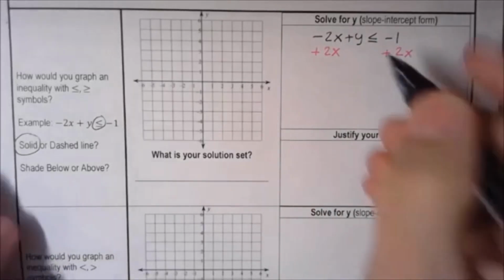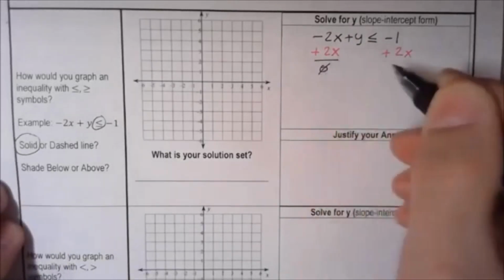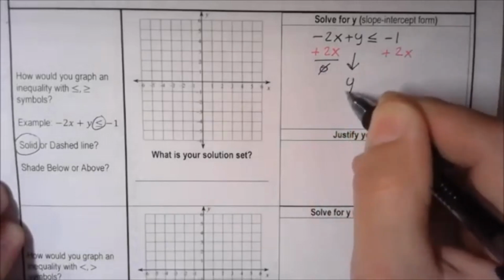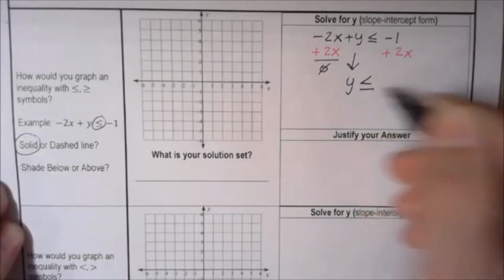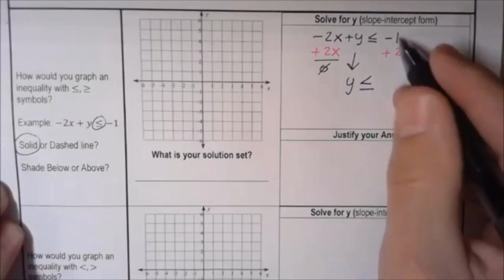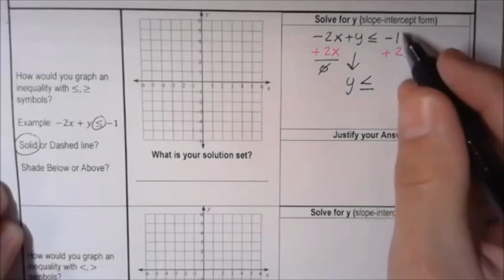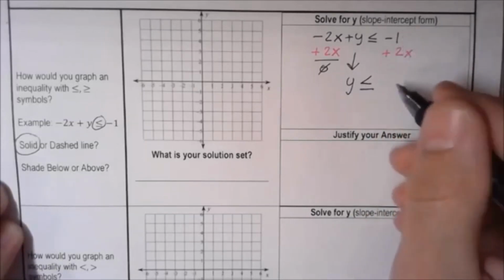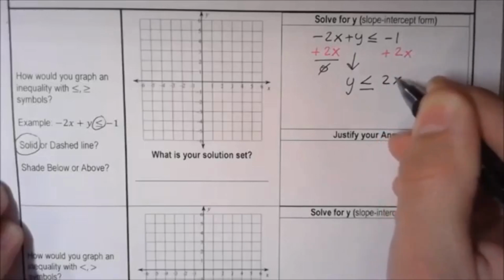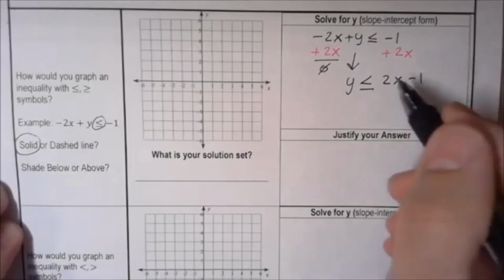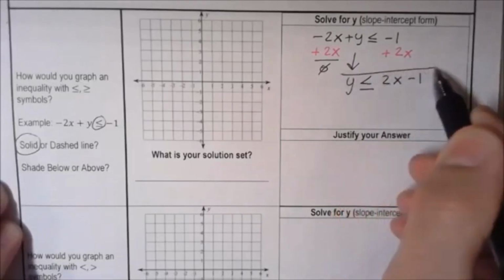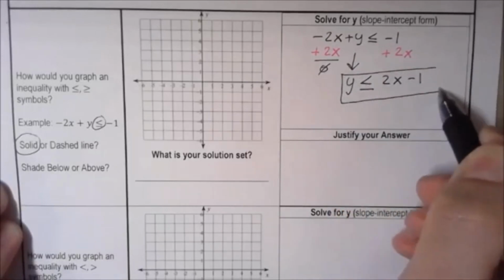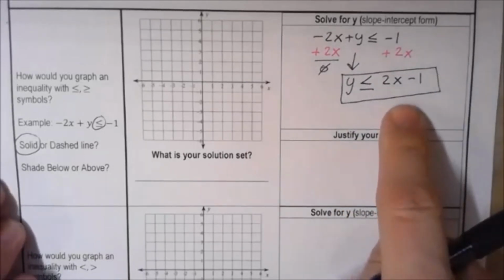When I do that, this becomes 0. I bring down my y, and it is positive. I can't combine these two terms because they're not like terms, so I'm just going to rewrite it as 2x minus 1. Now, I have successfully changed this into slope-intercept form, and we can graph that.